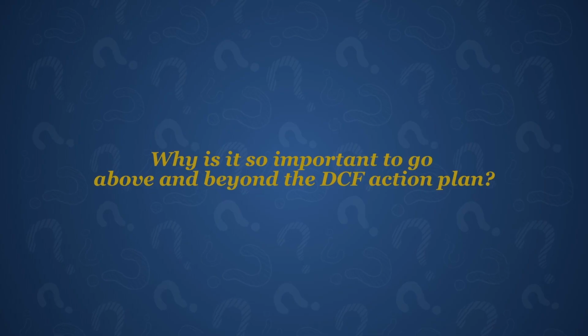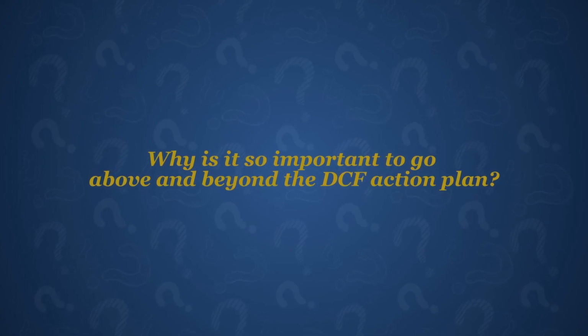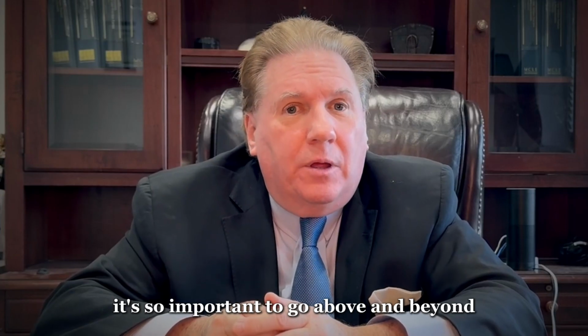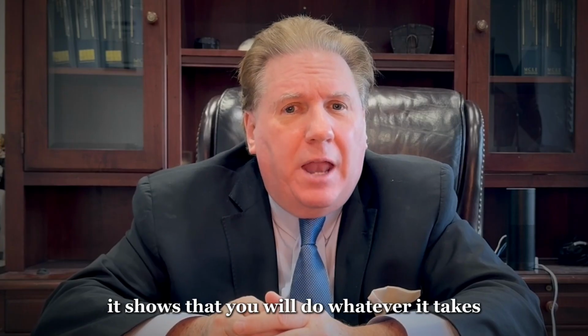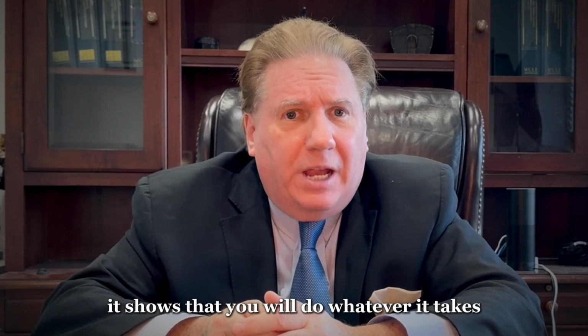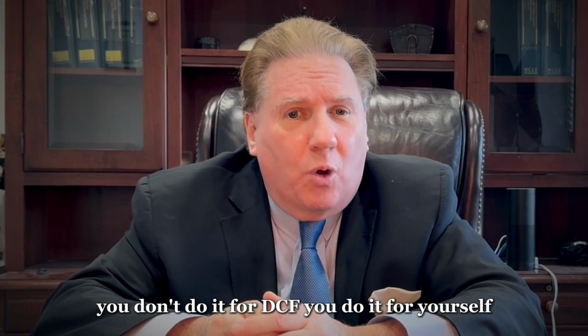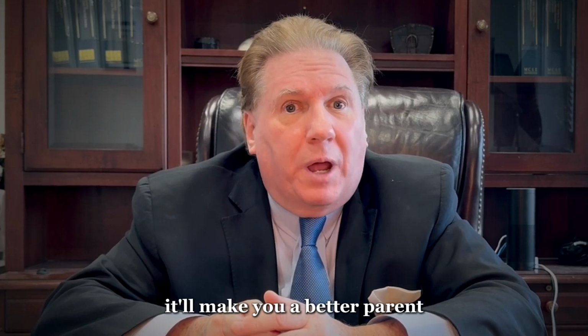Why is it so important to go above and beyond the DCF action plan? The reason it's so important to go above and beyond the DCF action plan, it shows commitment. It shows you're trustworthy. It shows that you will do whatever it takes to get your children back. You don't do it for the judge. You don't do it for DCF. You do it for yourself. It'll make you a better parent.